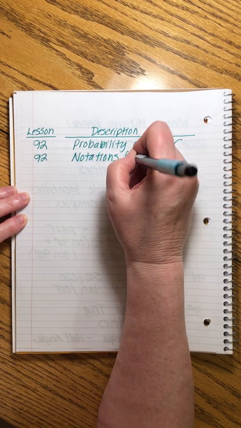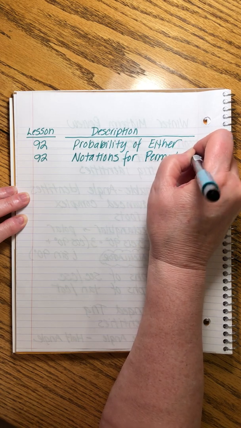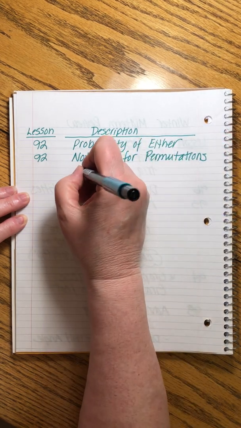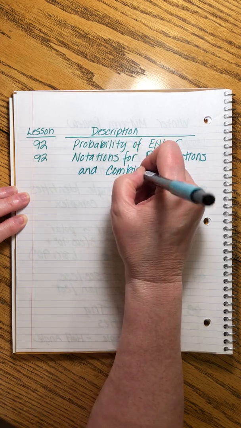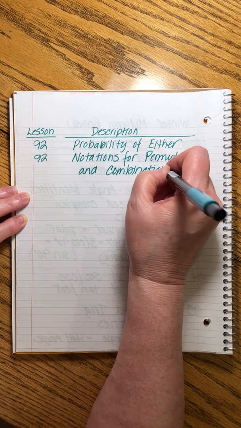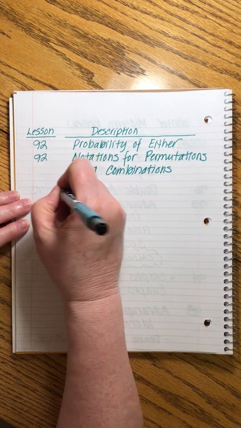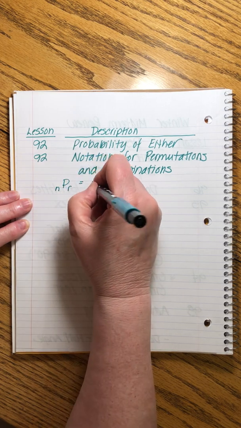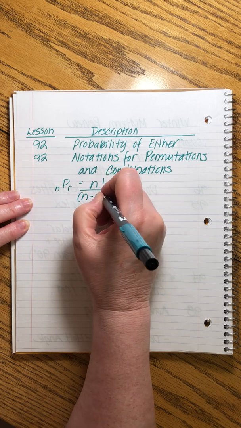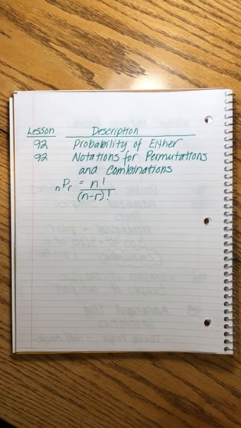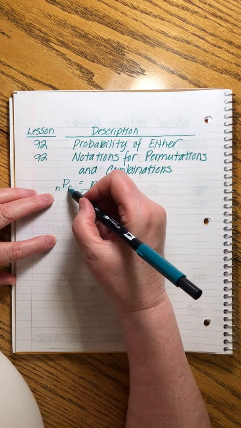formulas for permutations and combinations. And I'm going to give those to you right here. They're short enough, I can just write them out. The probability of n things taken r at a time, and to find, or not the probability, but the number of permutations of n things taken r at a time.